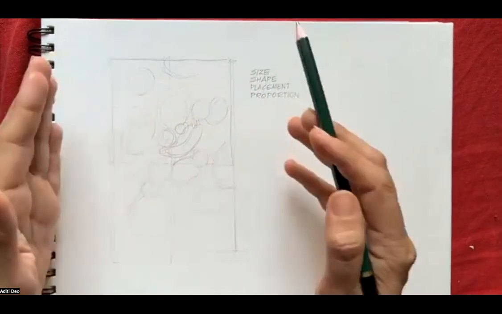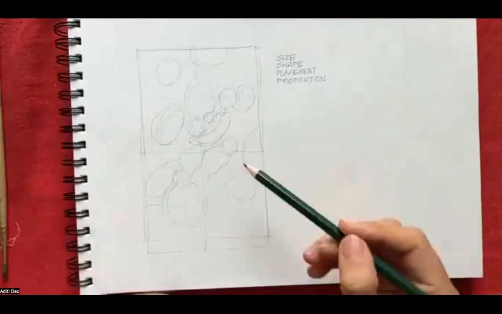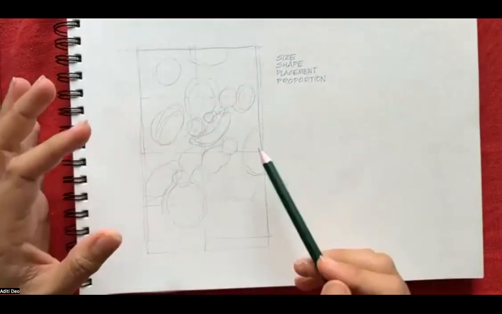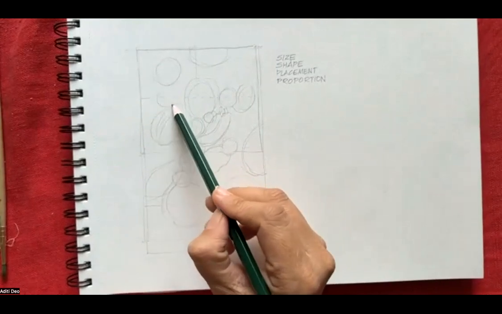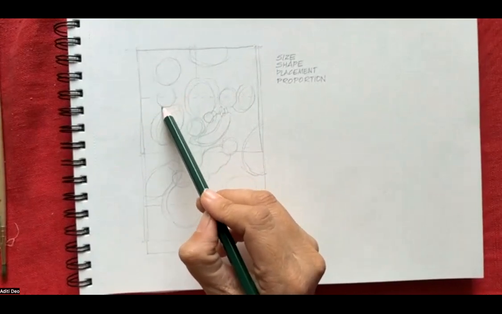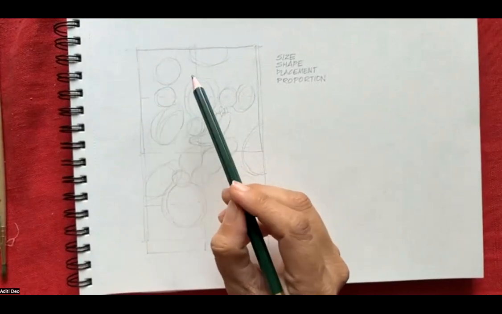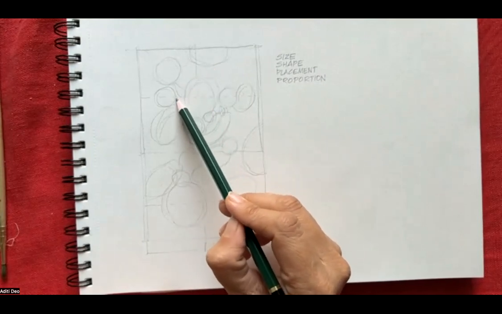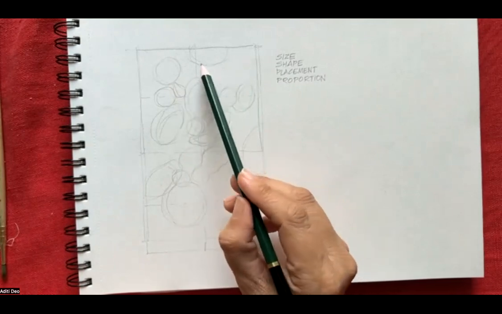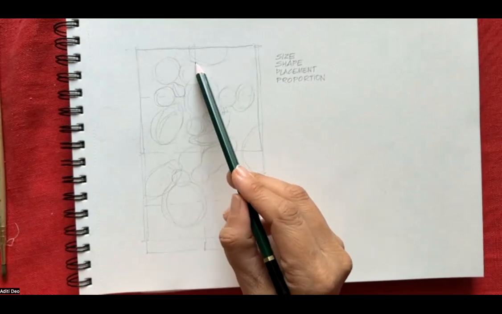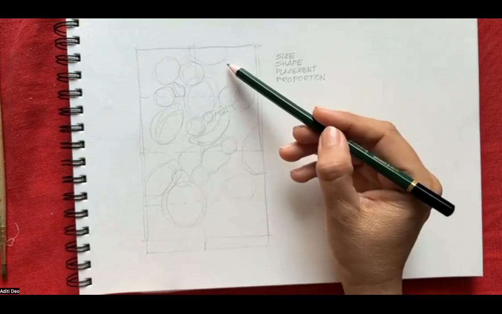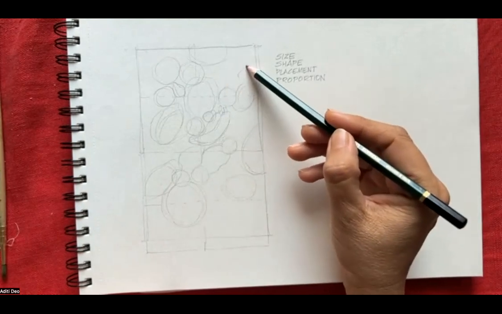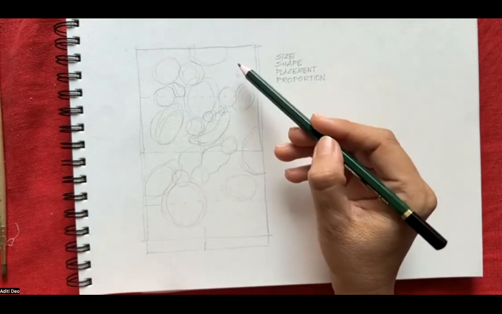And any kind of reference image that has multiple objects is a very nice tool to learn or practice these proportions. With food, we relate to food very easily. We have seen it, touched it, we know a lot about it.